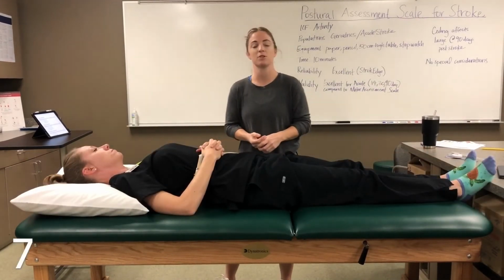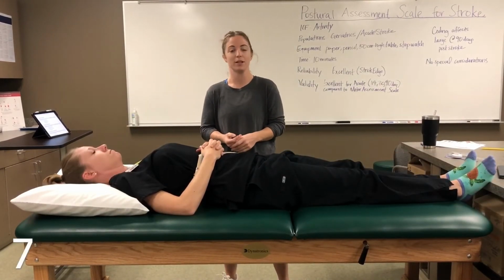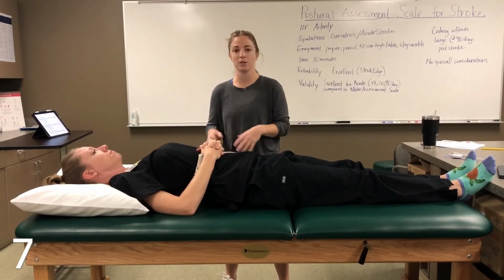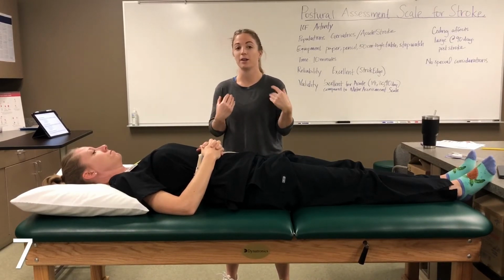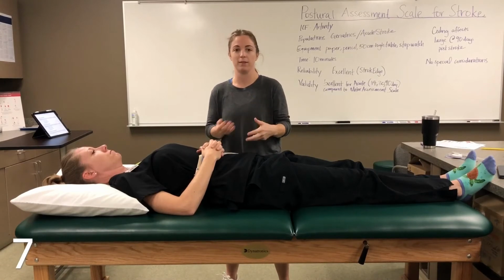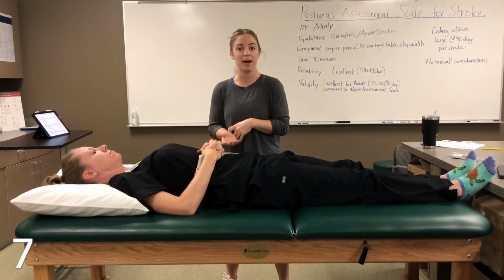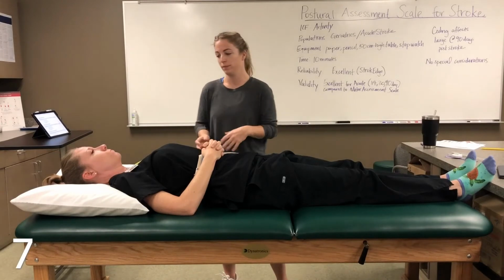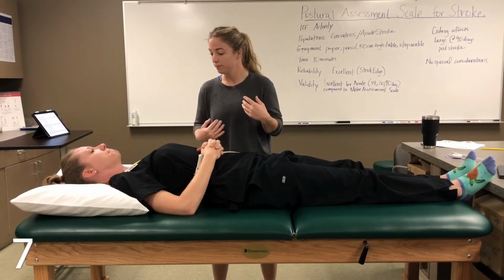Number 7 is supine to non-paretic side lateral. It's the same thing that we just did. You'll ask your patient to roll onto their non-affected side and grade their ability to do that with your help or without your help. And so, Sharina, can you roll toward me?